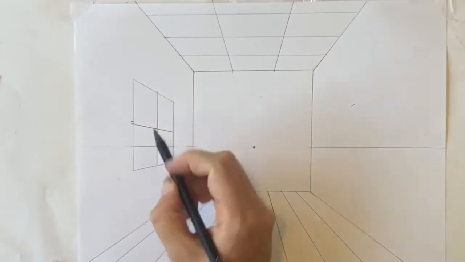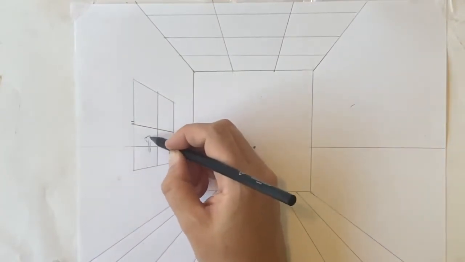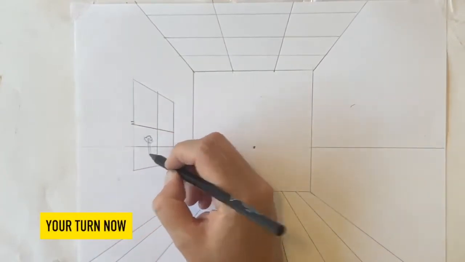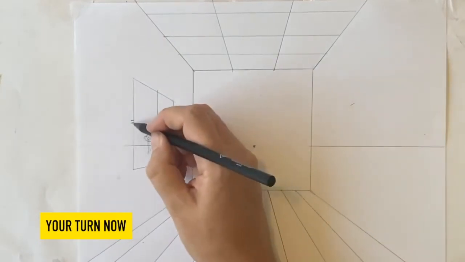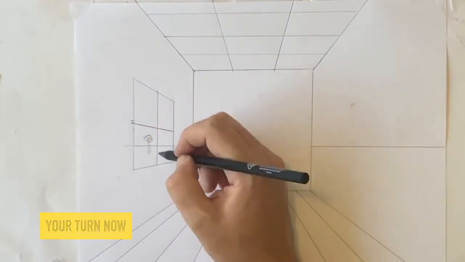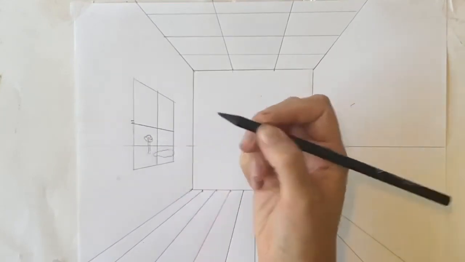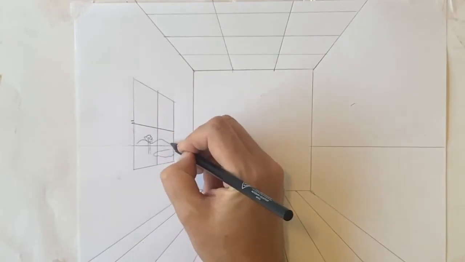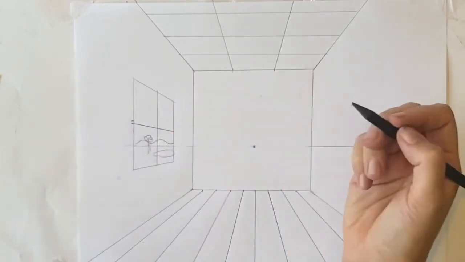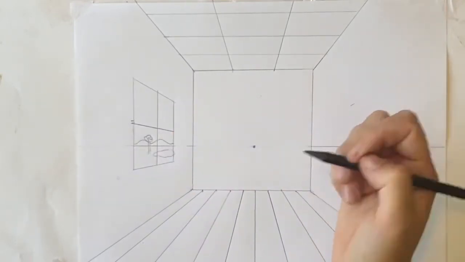So I'm gonna add a little tree. Go ahead now and draw your window and then add a tree or a lake or some mountains, sand dunes, whatever you like.